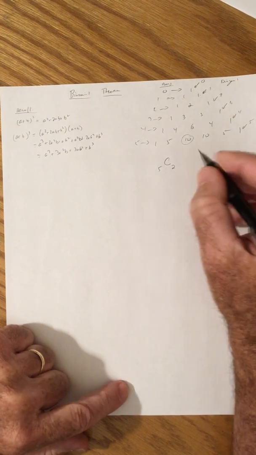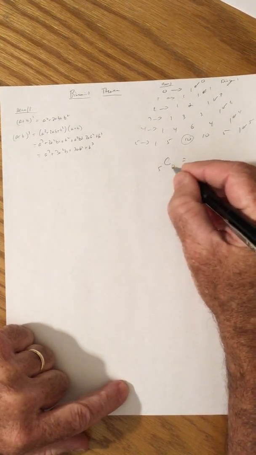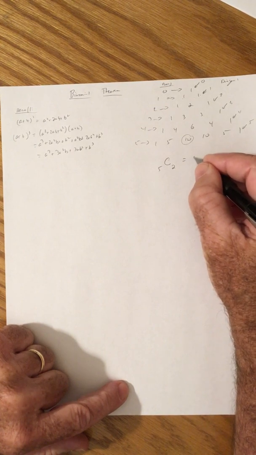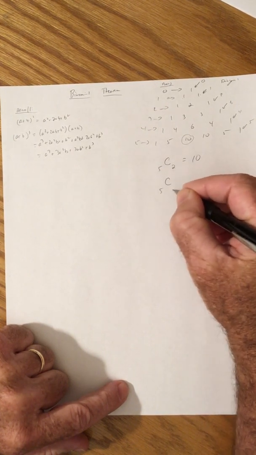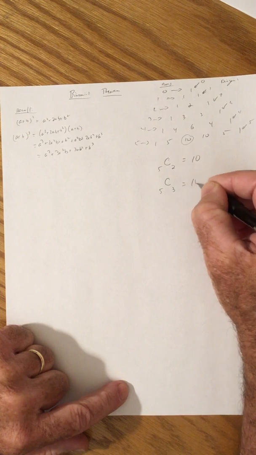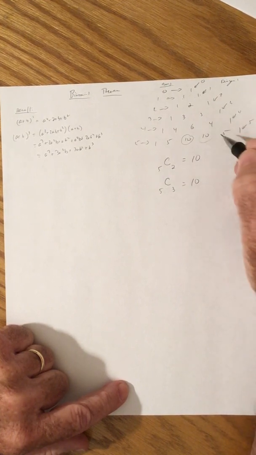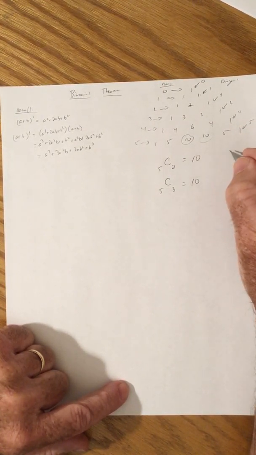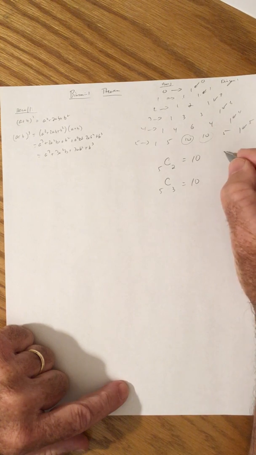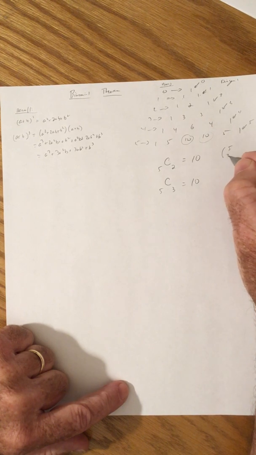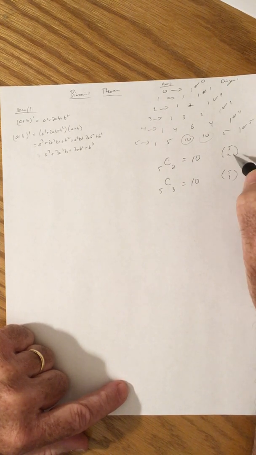Now, that's different than permutations. All right, so the combination of 5 things, 2 at a time, and I'm not going to get into that too much, is 10, and the combination of 5 things, 3 at a time, is also 10, because that's in the same diagonal. Now, it's worth noting this, some books use a little bit different terminology. They'll use this terminology, and you'll probably see this when we say 5 choose 2 or 5 choose 3.